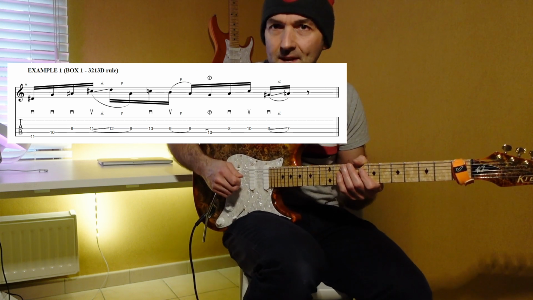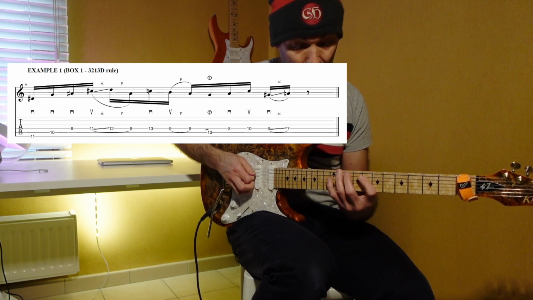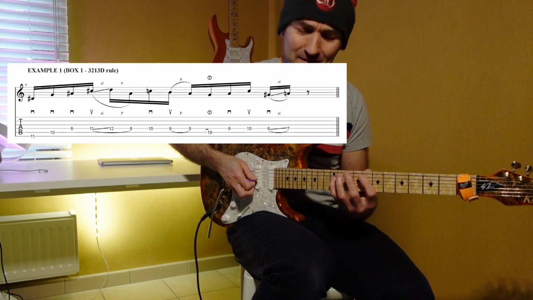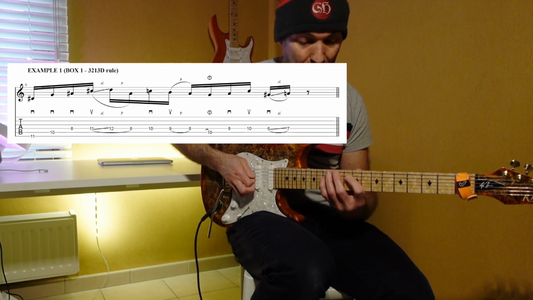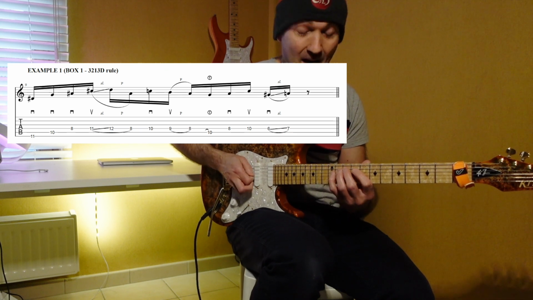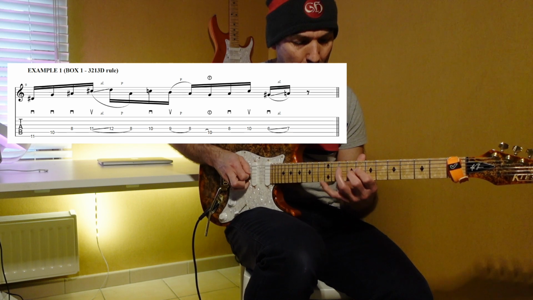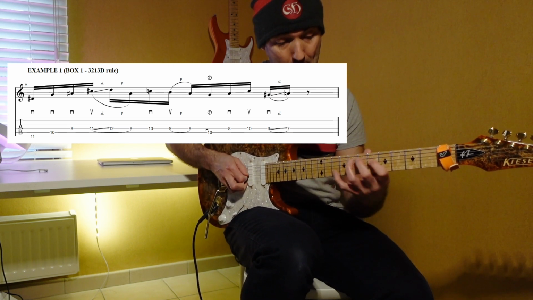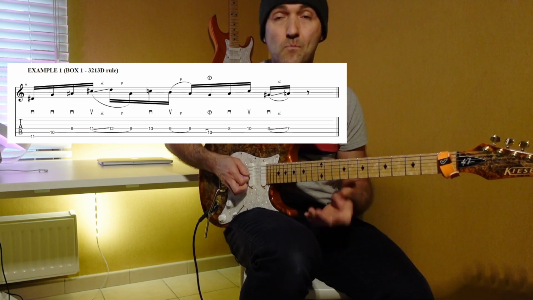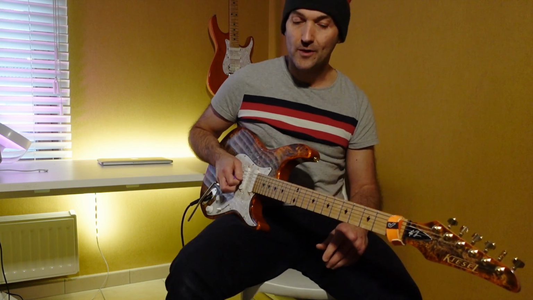So that's the first example for you guys. Here's that, and we're using the 3 to 1 rule. A little bit of tasty chromaticism, kind of a bebop-ish line. Anyway, that's the first example for you guys. Simply using right from the start the 3 to 1 rule against the C Dorian backing track.